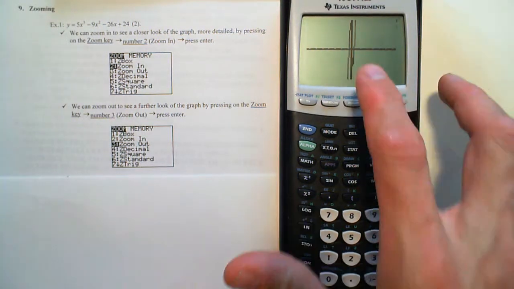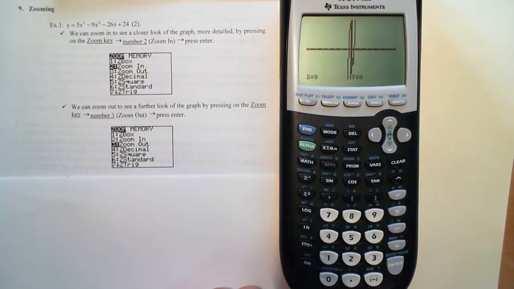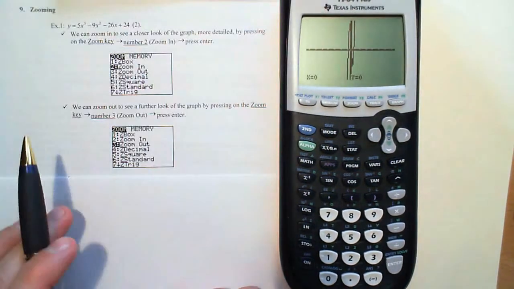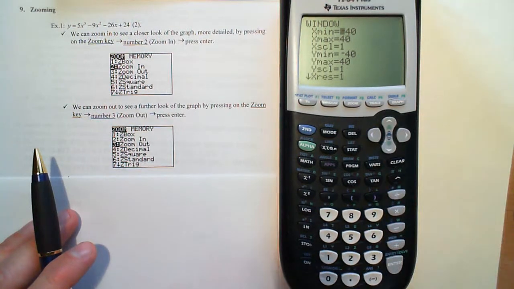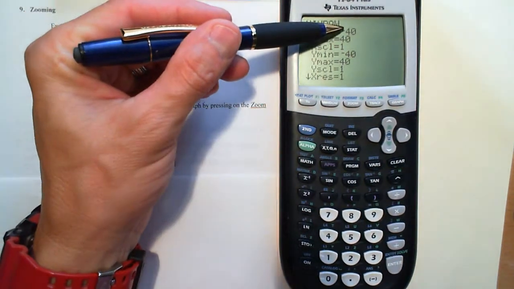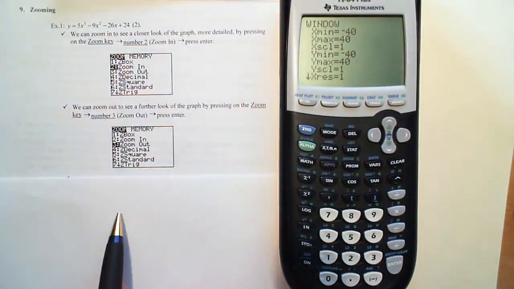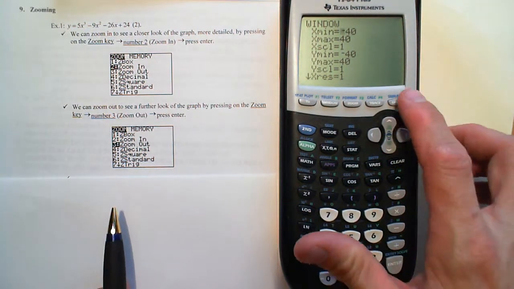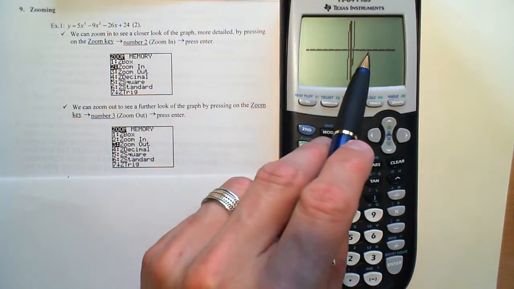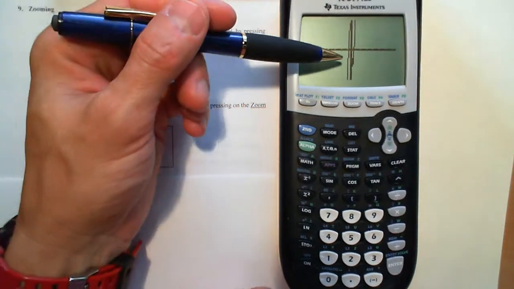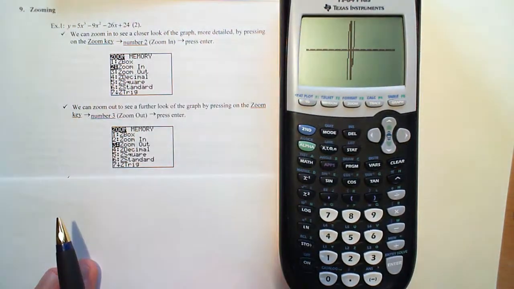Once again, not the best field of view we want to see, but I can start to see some characteristics coming up from the top and the bottom. To see what that window would be, I could basically push window, and all of a sudden it's zoomed out to a negative 40, 40 window. So it's quite large, especially when there's not much out in the negative x or positive x direction. Pretty much everything's happening in the y.